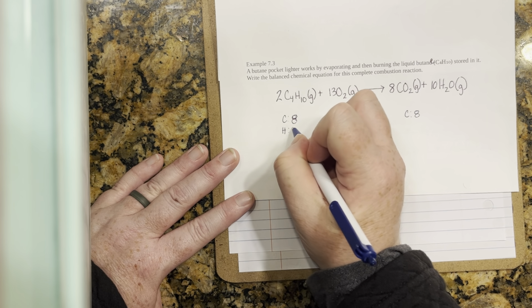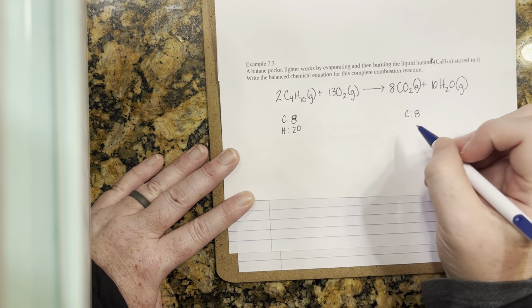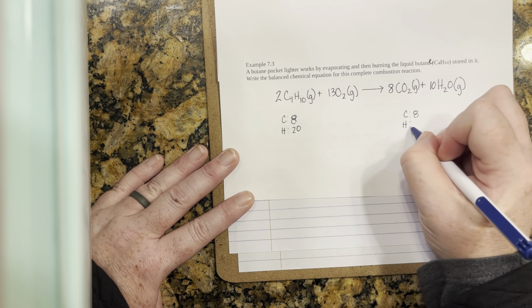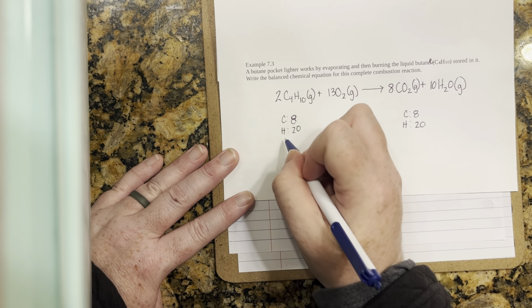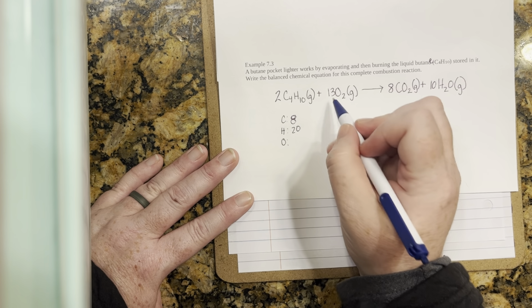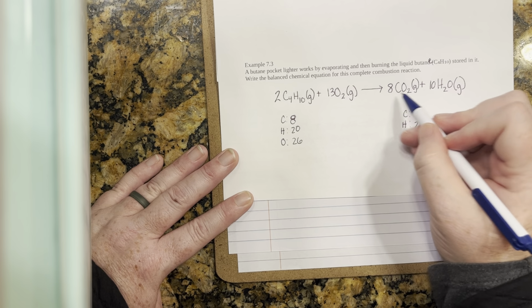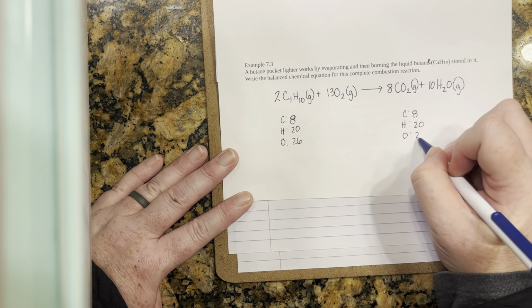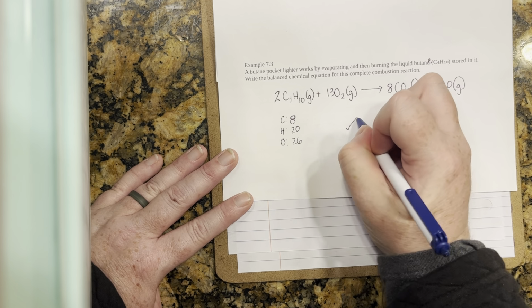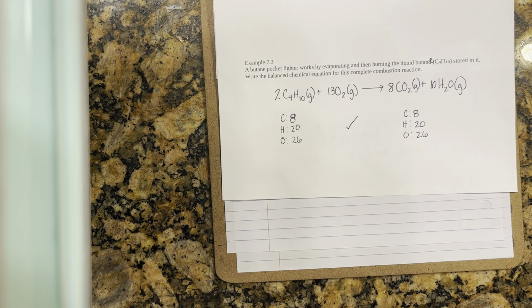Hydrogen on this side is 20. Hydrogen on this side is 20. And then oxygen is 26, and oxygen over here is 16 plus 10, which is 26, and so everything balances. So that is the balanced chemical equation for this complete combustion reaction, and I hope that makes sense to you.